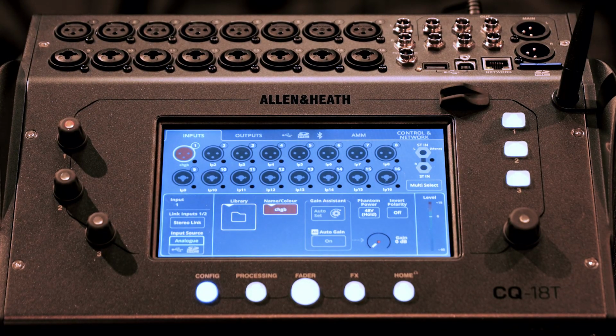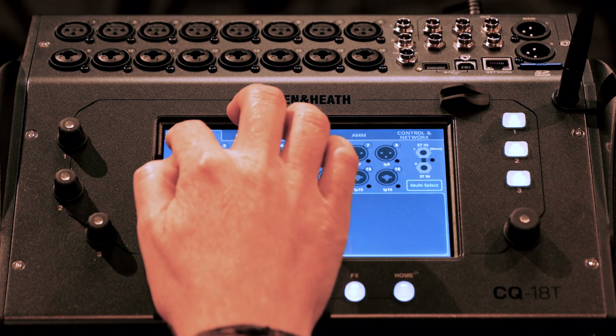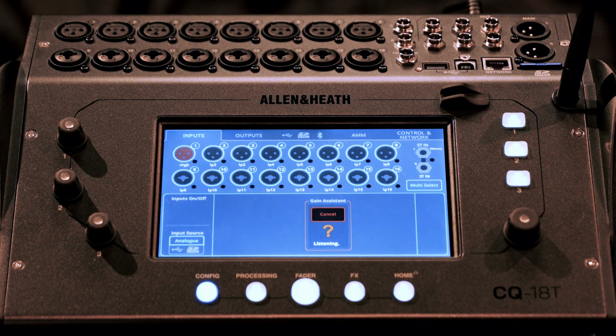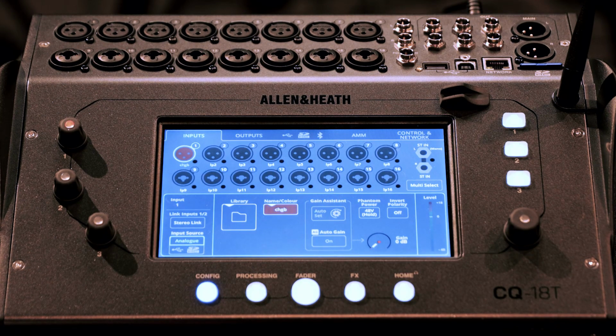And once everything is connected up and named, I can actually set all of my gains at the same time with the gain assistant. So if I use multi-select, touch and drag, hit auto set, and it will set all of those gains for me. So that's my inputs. Now I want to set up my outputs.